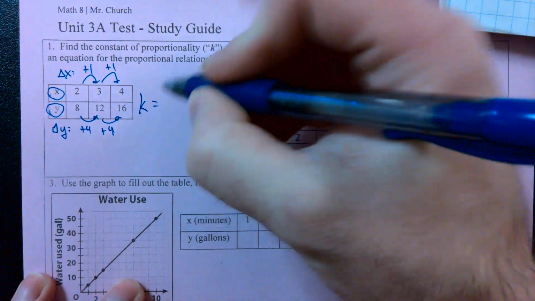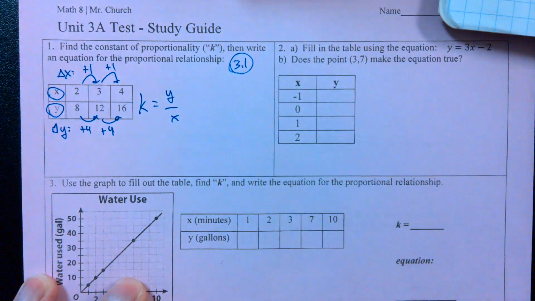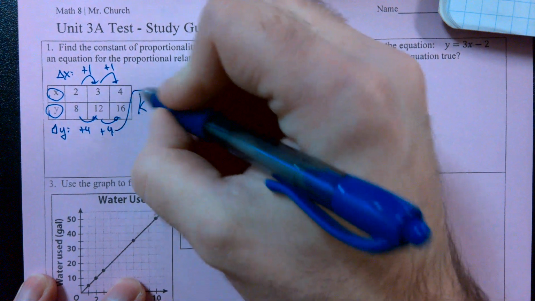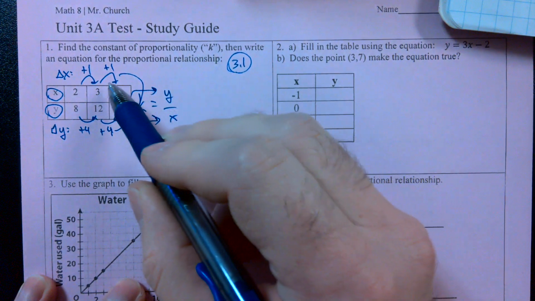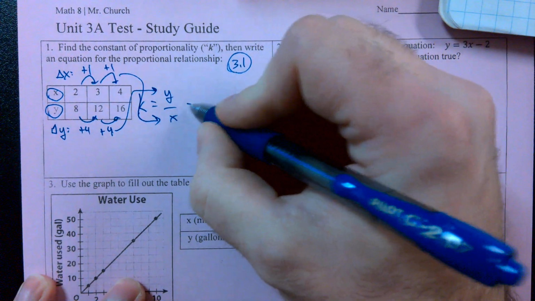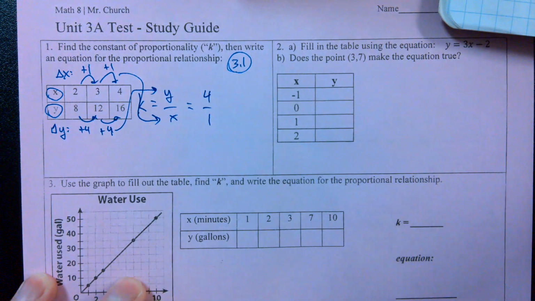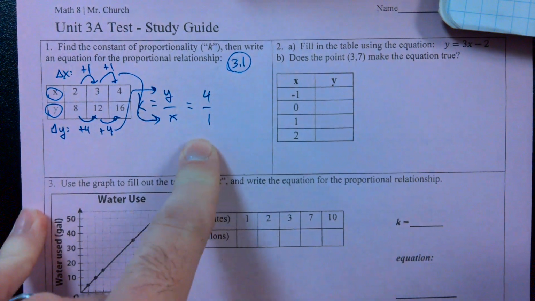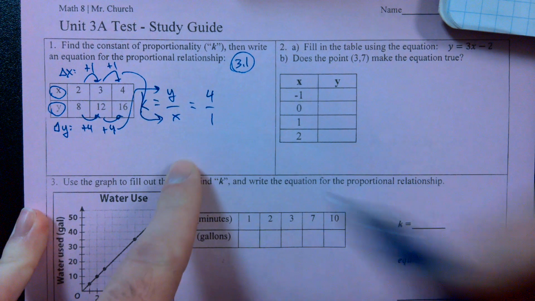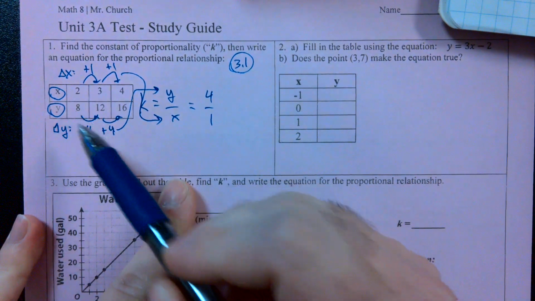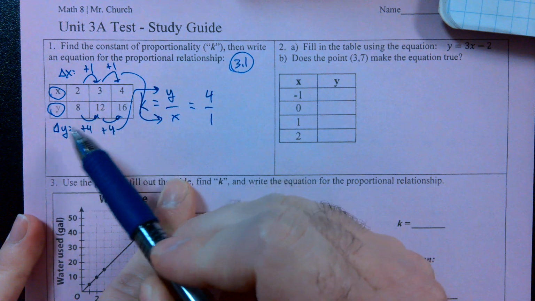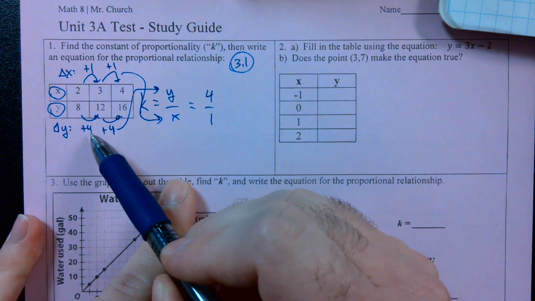When I set up my fraction, k is equal to y over x, I'm going to swap the places, right? My bottom number goes to the top. My top number goes to the bottom, giving me 4 over 1. Zach, do you have a question about that? Why do you put a triangle next to x? Triangle represents change. So from this y value to this y value, my change in y is 4.